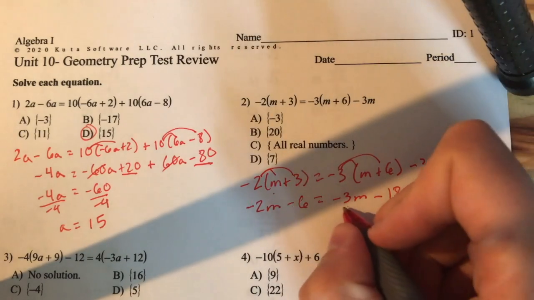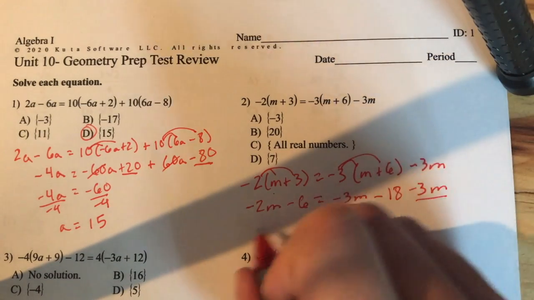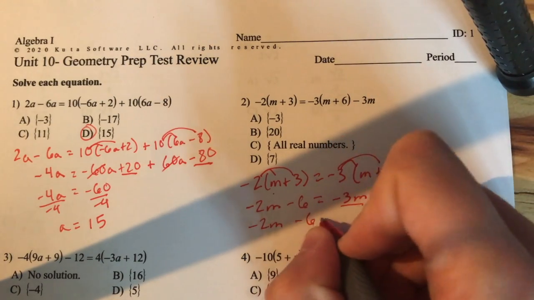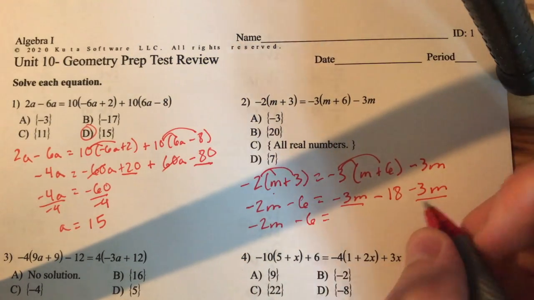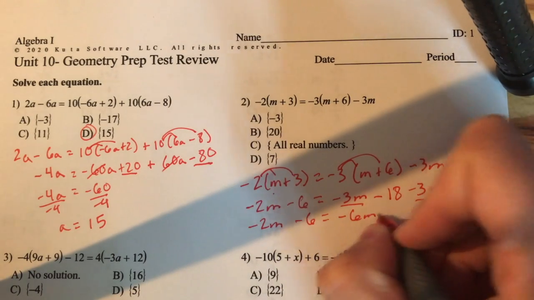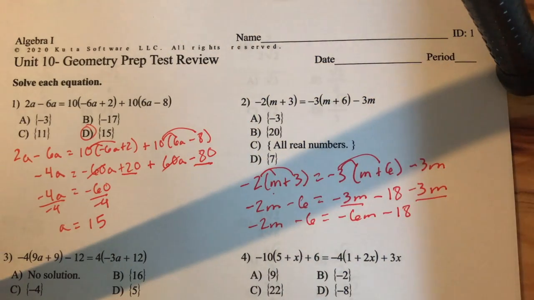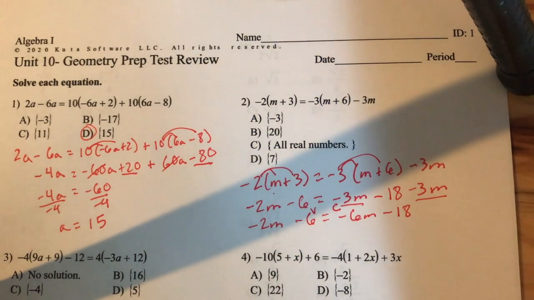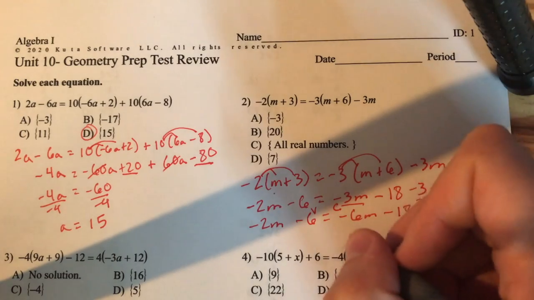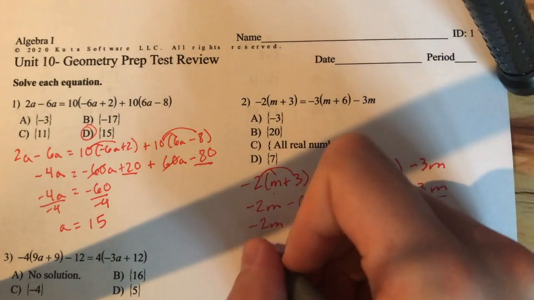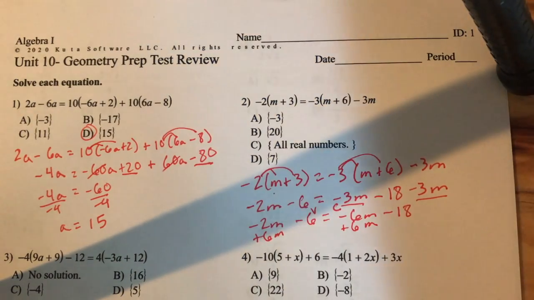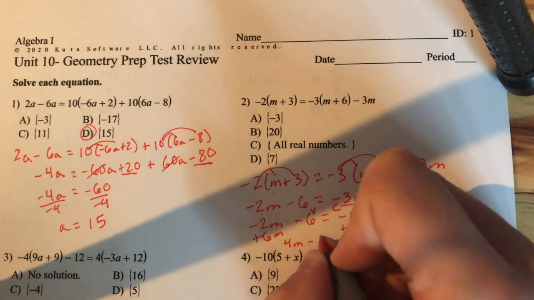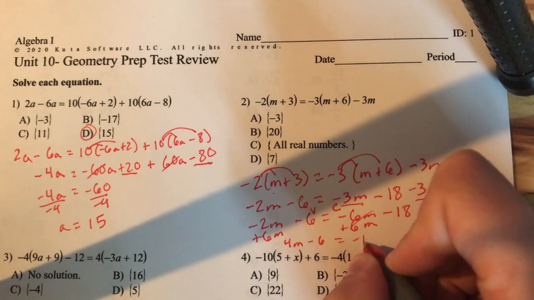All right, so then we're going to combine like terms on this side or on this side. I can't really combine anything over here, so I'm just going to rewrite it. Negative 3m minus negative 3m is negative 6m minus 18. We're going to get variables on one side, constants on the other. So I'm going to remove this variable on this side. I'm going to add 6m, and then I'll get 4m minus 6 is equal to negative 18.